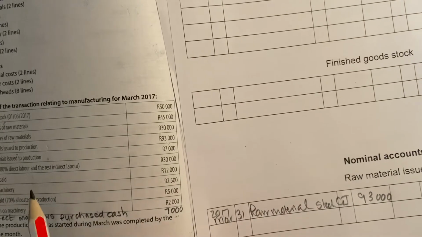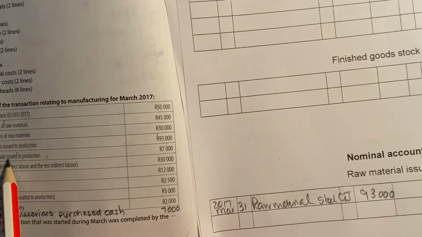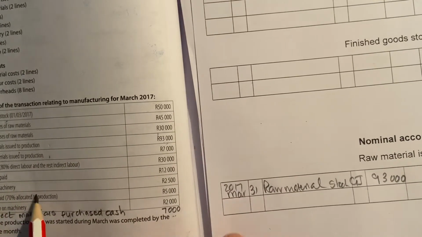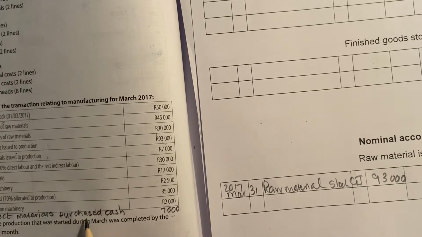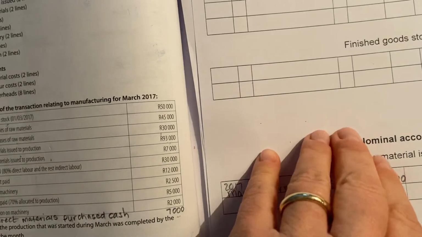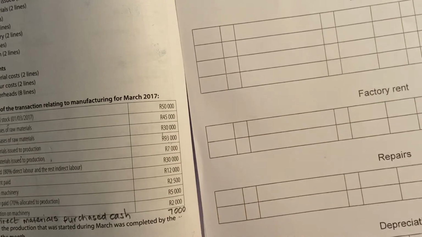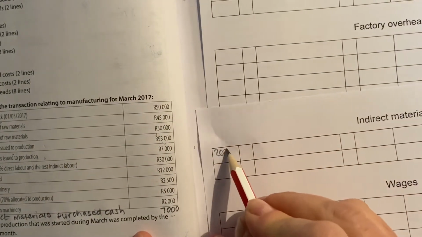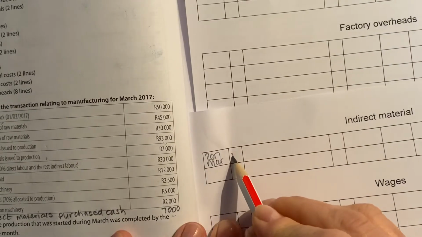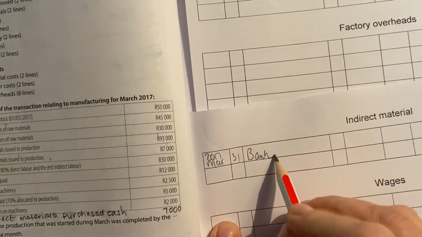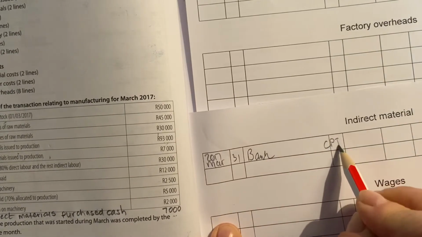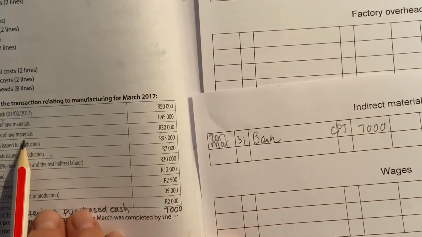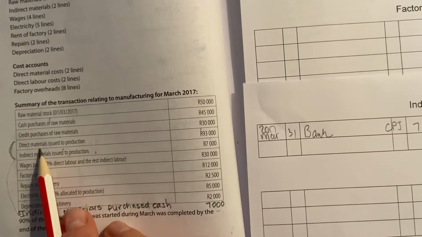Right, so let's do just a few of these. Now, indirect materials issued to production, first we have to do that entry. The extra one that I added, indirect materials purchased for cash, 7,000 Rand. So you go to your indirect material account, and on the debit side, you are going to say 2017, March the 31st, and it was cash, so it's bank, and this will be CPJ, and that was 7,000 Rand. Okay, so make that entry first, and then you go back to this transaction.